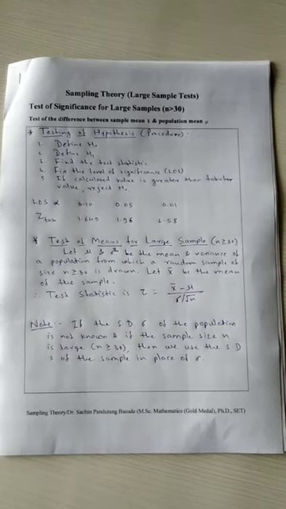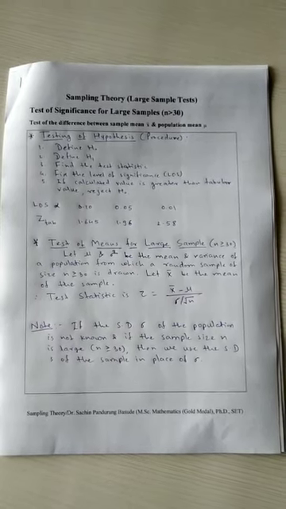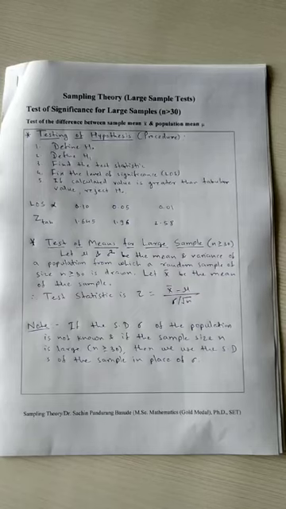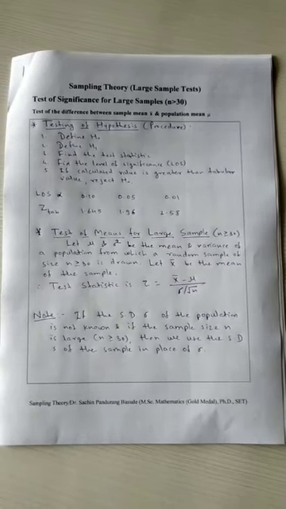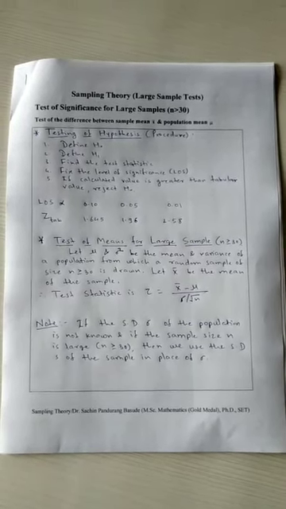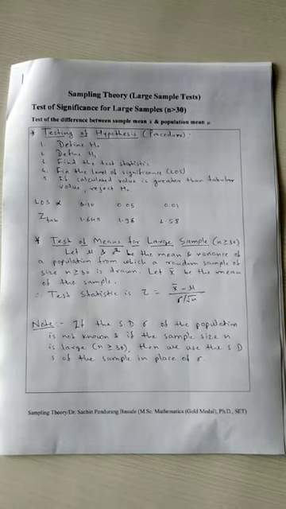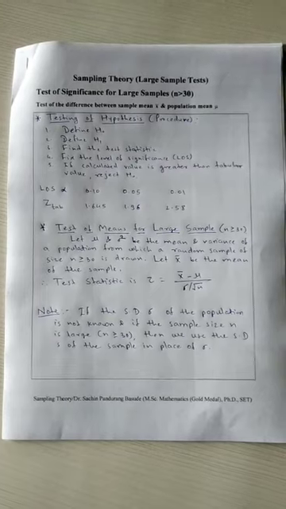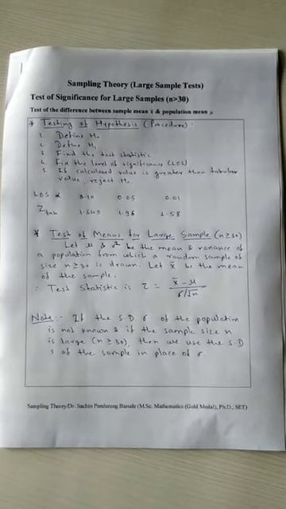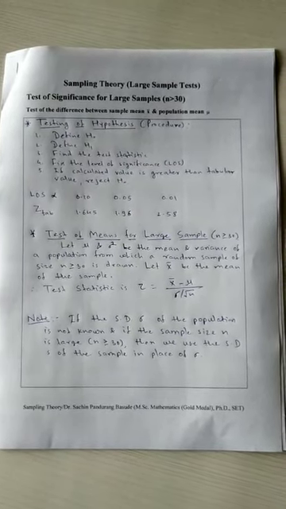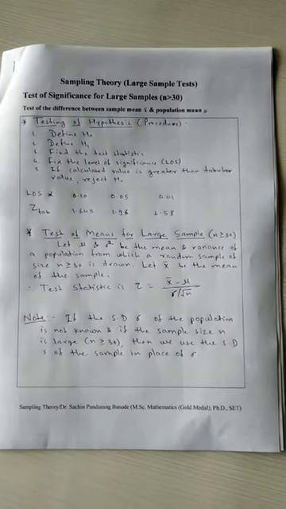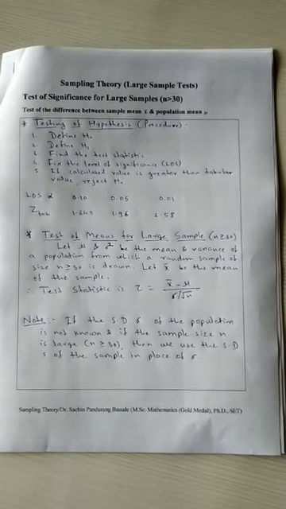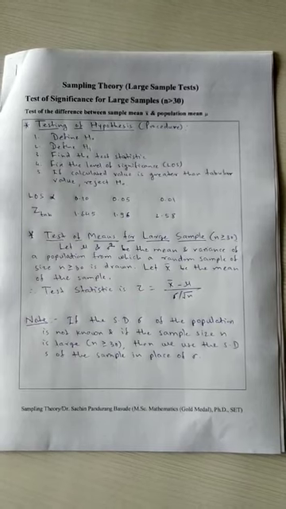Type 1 error and type 2 error. Rejecting the null hypothesis when it is true is called type 1 error. Accepting the null hypothesis when it is false is called type 2 error. Level of significance. The maximum probability with which we are willing to risk type 1 error is called level of significance.